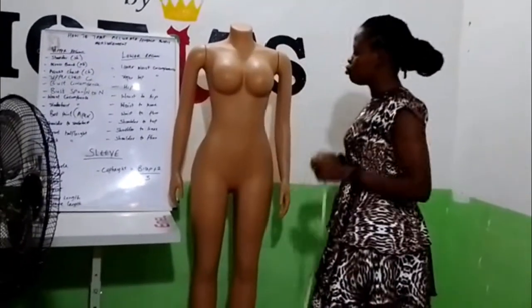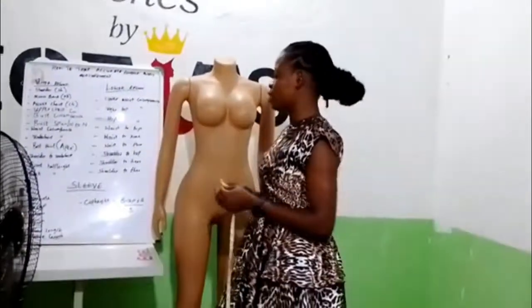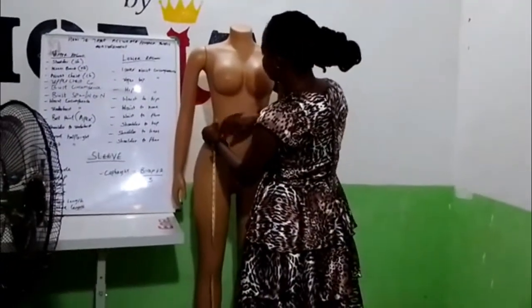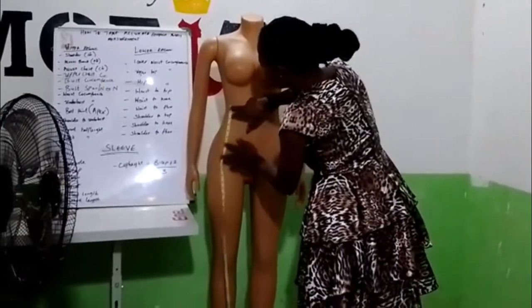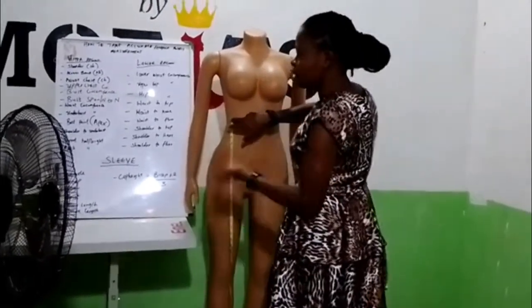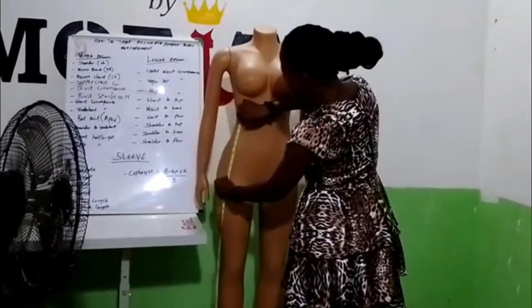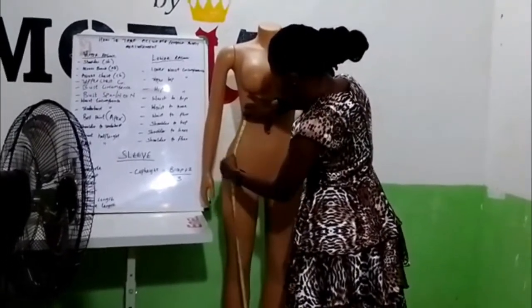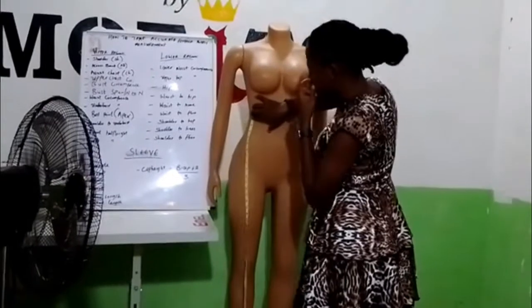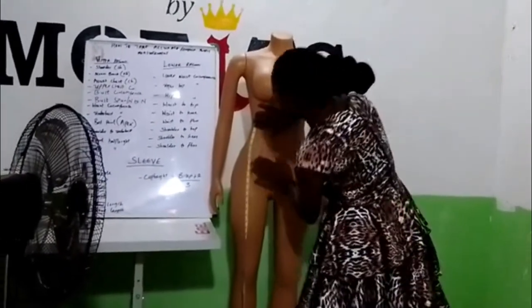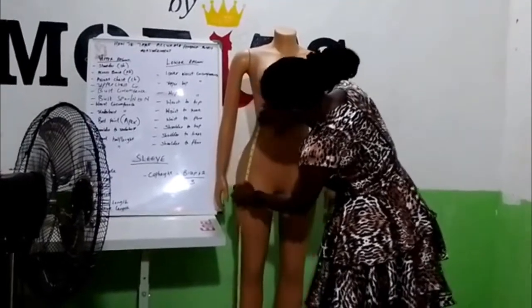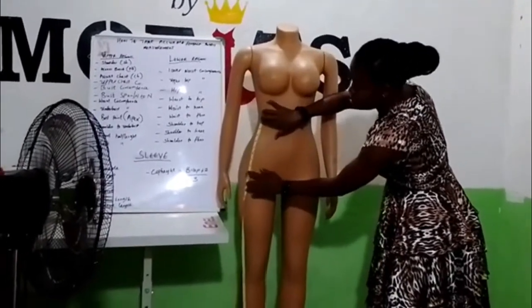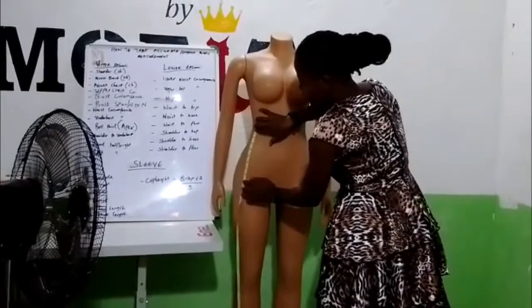Then from waist to hip, you know, waist to hip is very important in some styles. In some styles like maybe trousers or skirts, if you are drafting, in fact you need your waist to hip. So it's very good you measure it on your model or on your client so that you don't assume. Okay, then this is how you measure it, from the waist part to the fullest part of the hip.